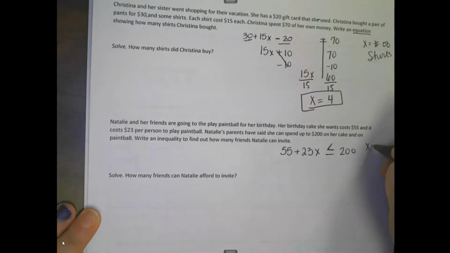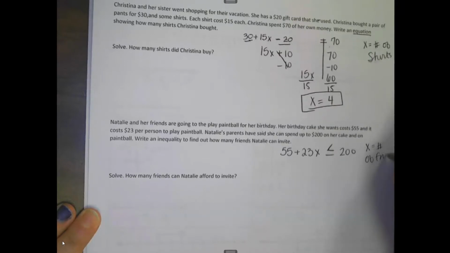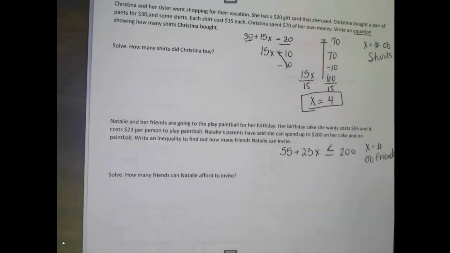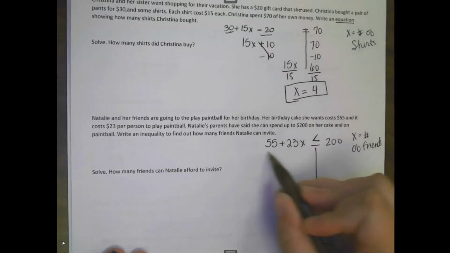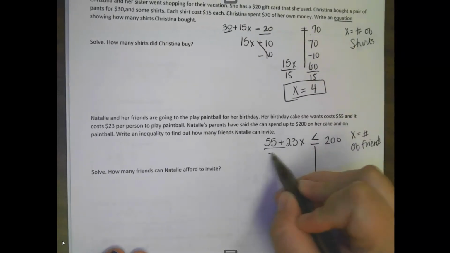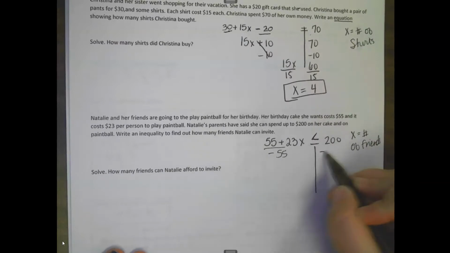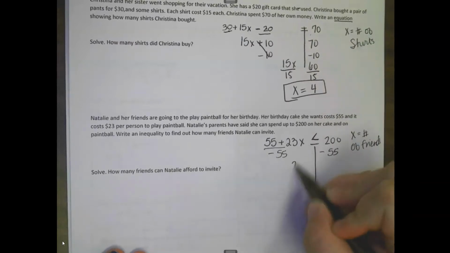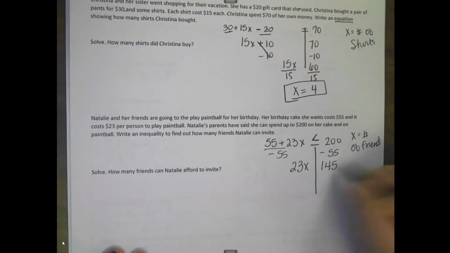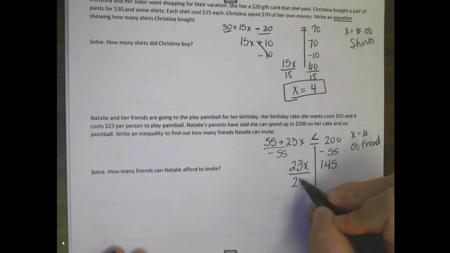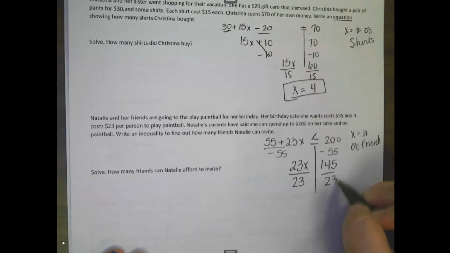My variable is number of friends that she's going to bring paintballing. So let's solve. So I have a plus 55 or a positive 55, so I'm going to subtract 55. This leaves me with 23x and 145. Divide both sides by 23.